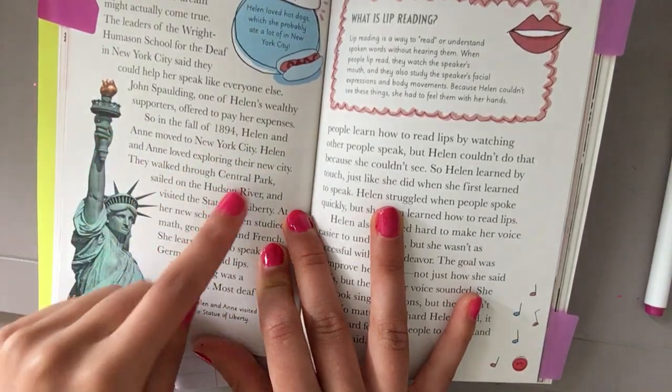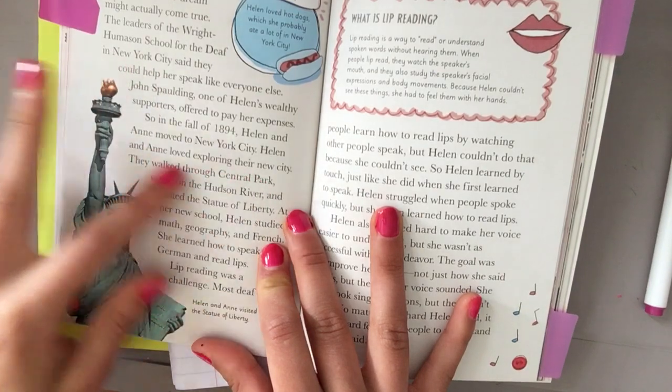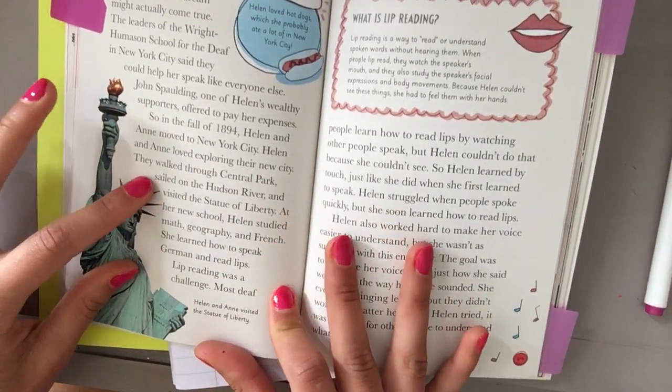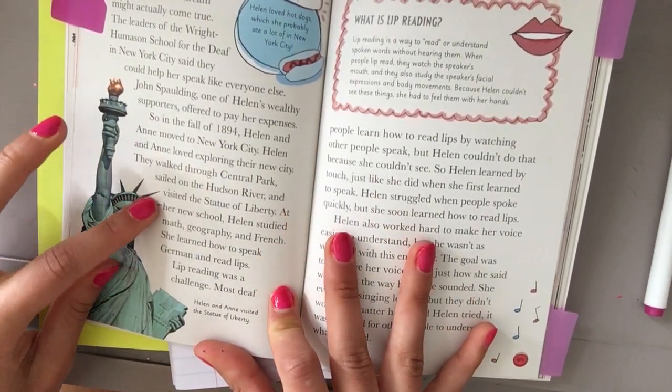I know Anne was her teacher. Helen and Anne loved exploring their new city. They walked through Central Park, sailed on the Hudson River, and visited the Statue of Liberty.